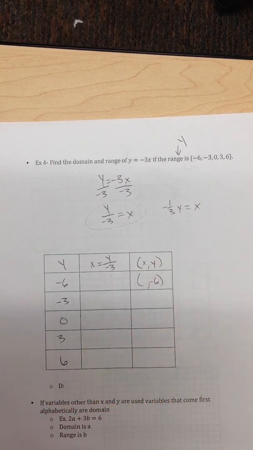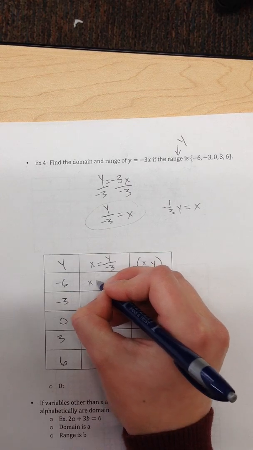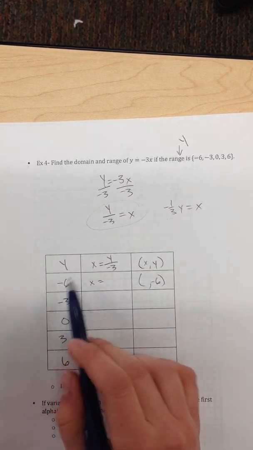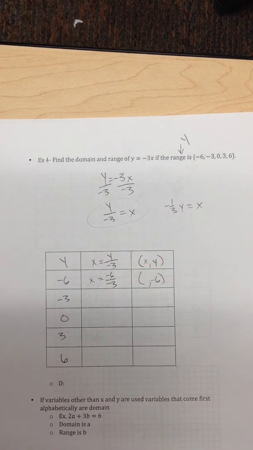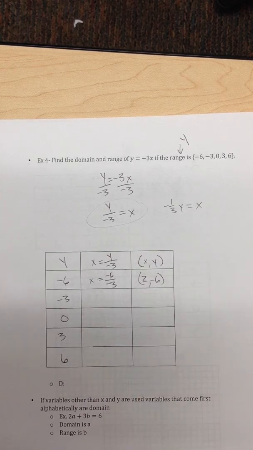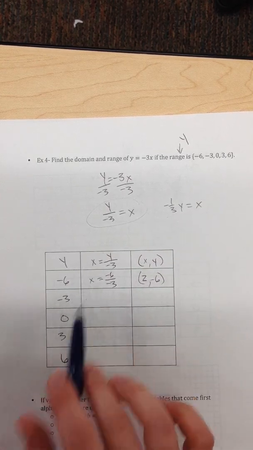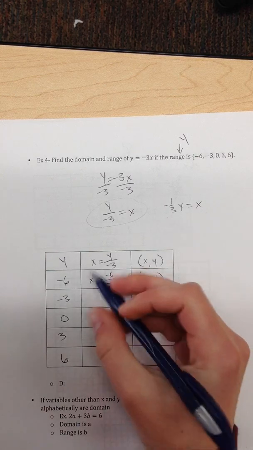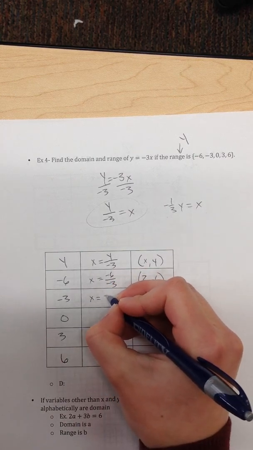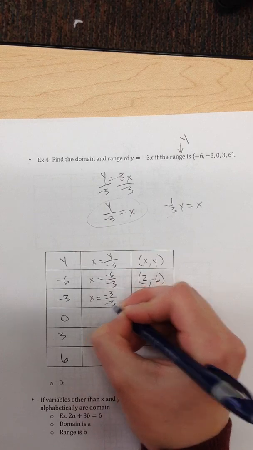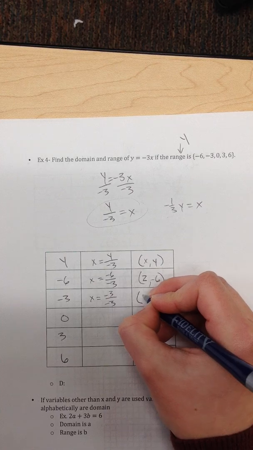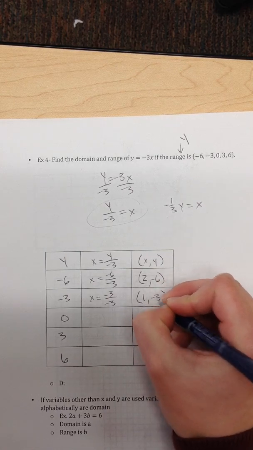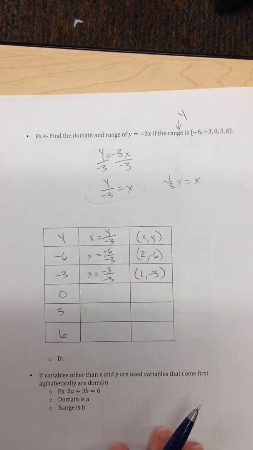Okay, so then I'm just going to plug in and solve these. So x is equal to, these are all y values, so negative 6 is going to go for the y, so negative 6 divided by negative 3. Negative 6 divided by negative 3 would be a positive 2, and that's going to go in my x position because I'm solving for x here. Then my next one, x is equal to, my y is negative 3 over negative 3. If I take negative 3 and divide by negative 3, I get 1 for my x value. So 1, and then negative 3 for my y value.